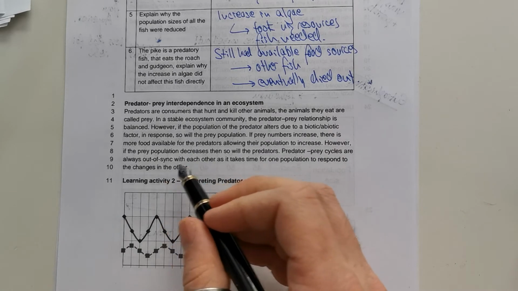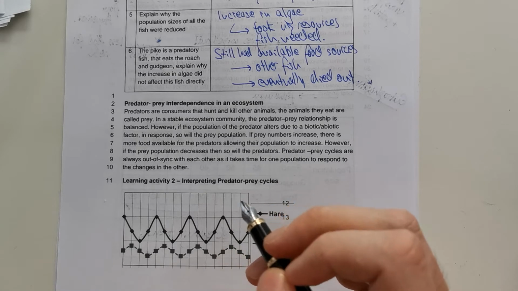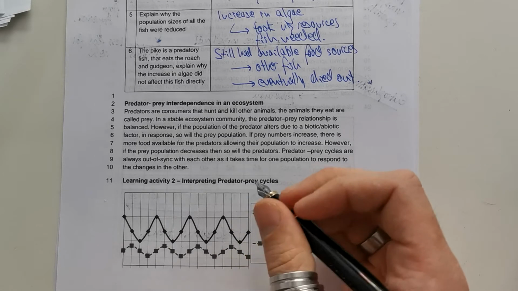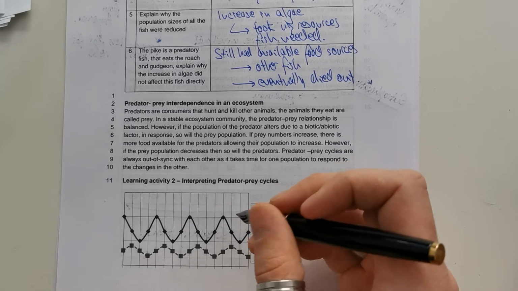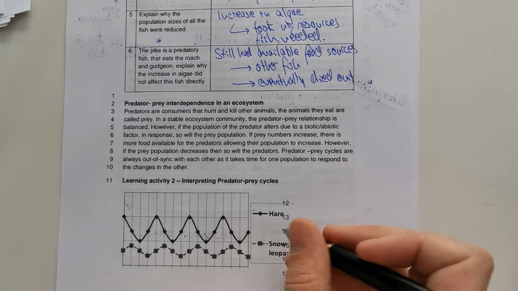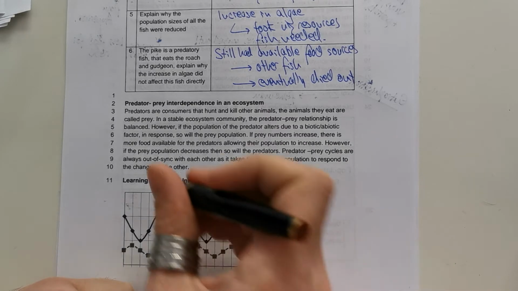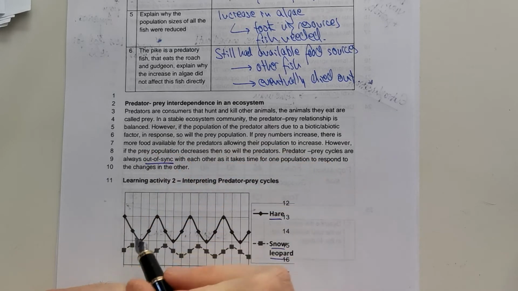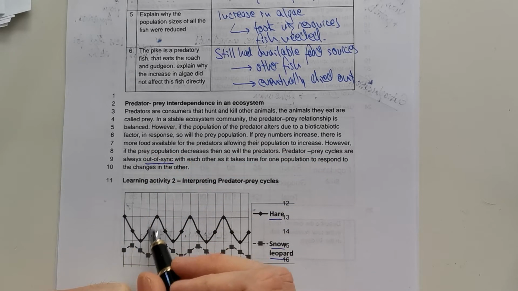Predator-prey cycles are always out of sync with each other, as it takes time for one population to respond to the changes in another. Now, think about things like this. So if we have a little look at an example here of a relationship between hares and snow leopards. Now, first thing is that they're out of sync. As one increases, the other decreases, and then the other increases, the other decreases.